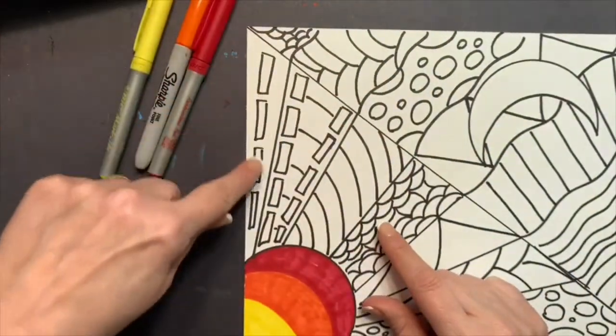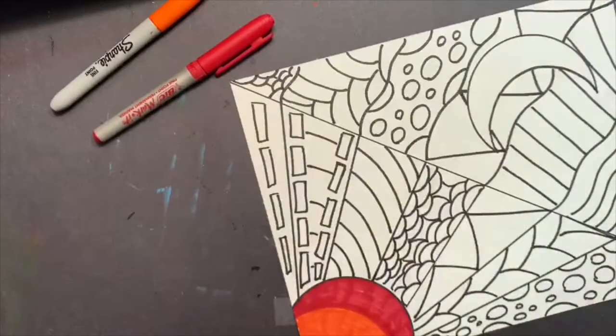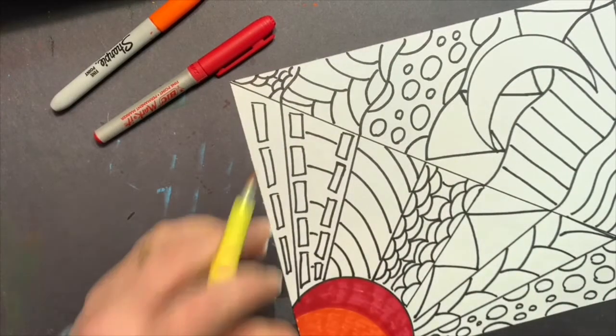So I'm going to do yellow, orange, red, yellow, orange, red. All right, and you can do that pattern too on yours. Okay, go.